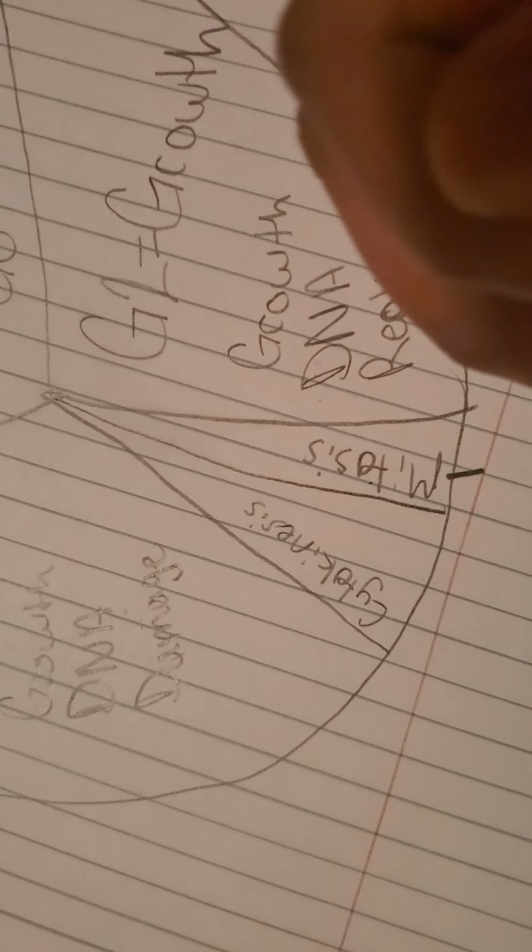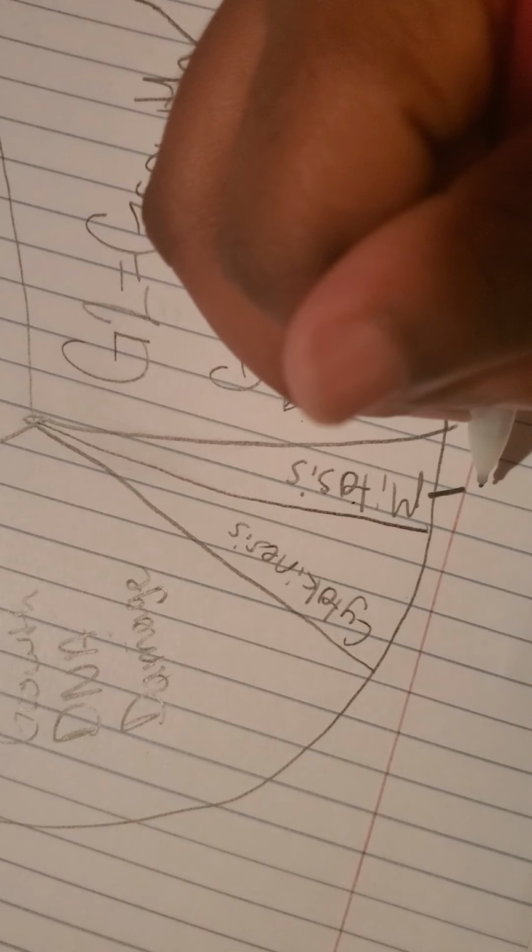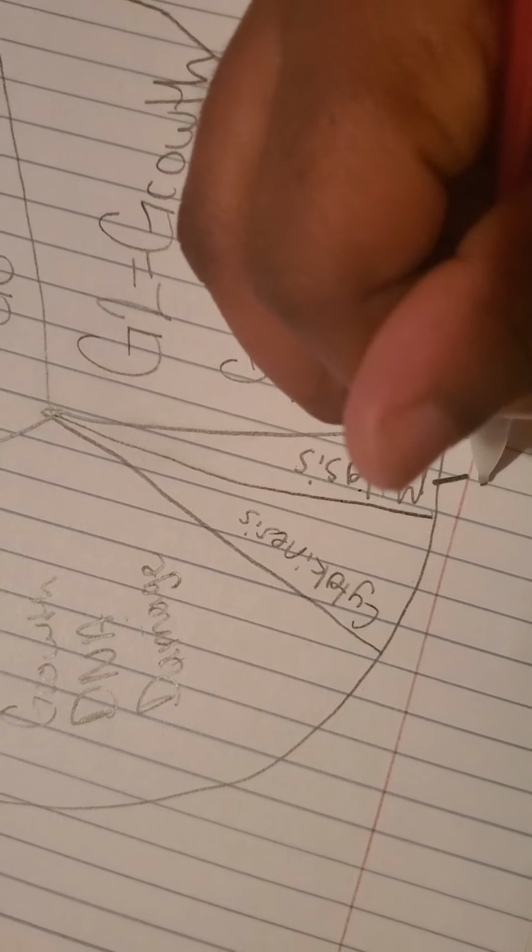cytokinesis and mitosis. You may not know this, but the mitosis part of a cell cycle also has checkpoints. At this checkpoint, they will be looking for spindle fiber attachments.